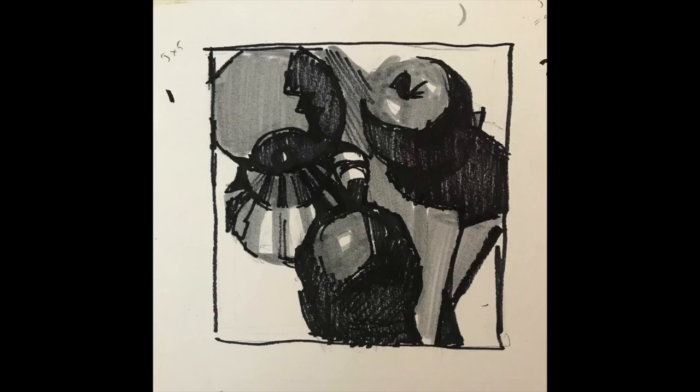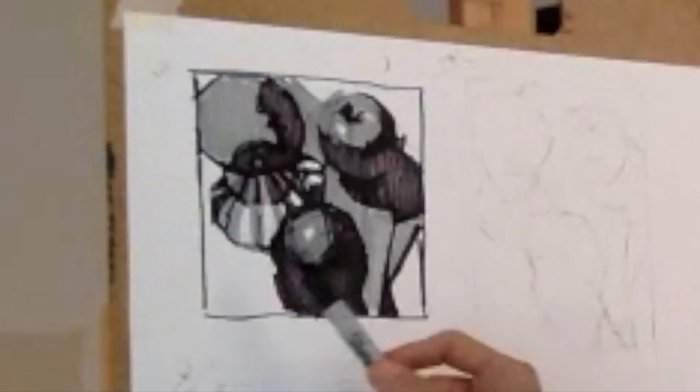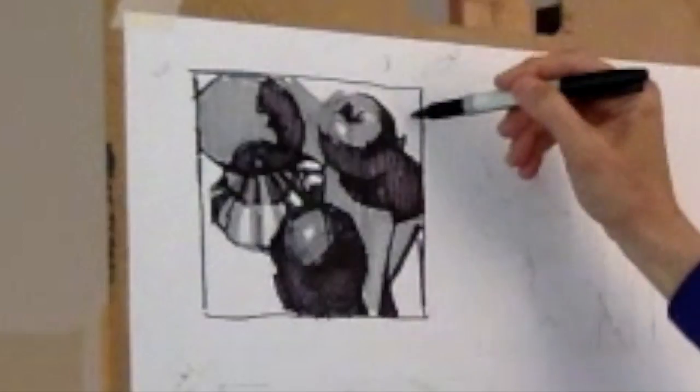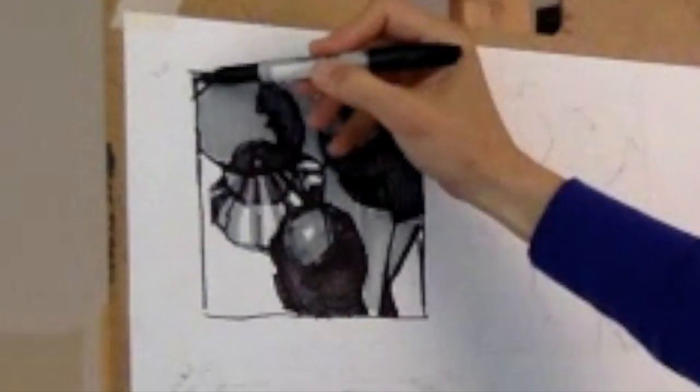So it ends up being more than 3 values. It's probably a little more like 4 values, but you get the general idea of where your lights are, what your negative shapes start to feel like. Basically, a large light shape in the negative space here, a medium-sized light shape in the negative space, and then a small one, and then a teeny one up in the corner.